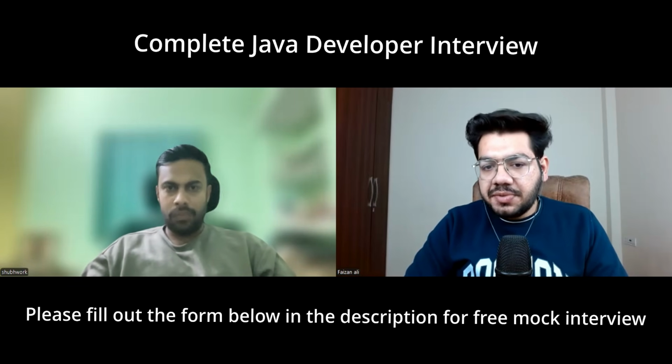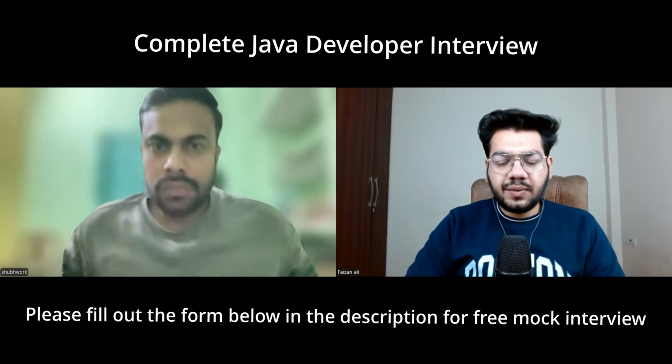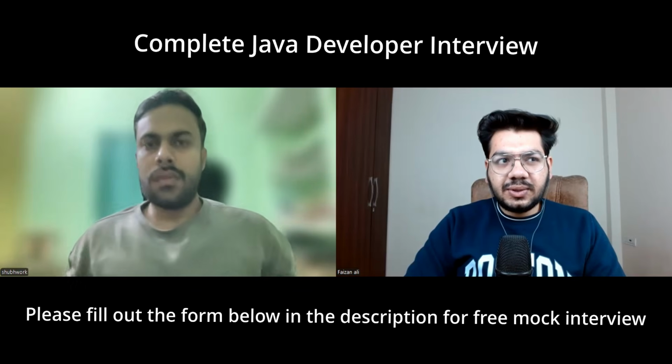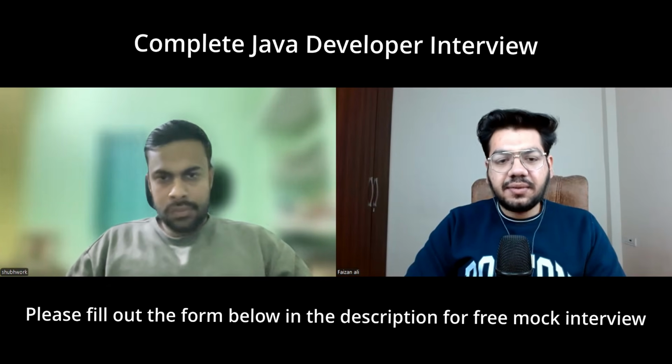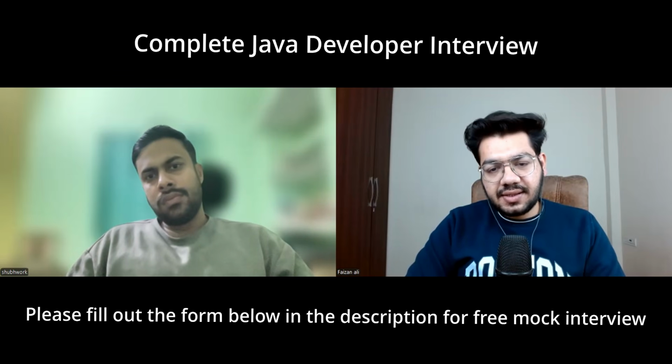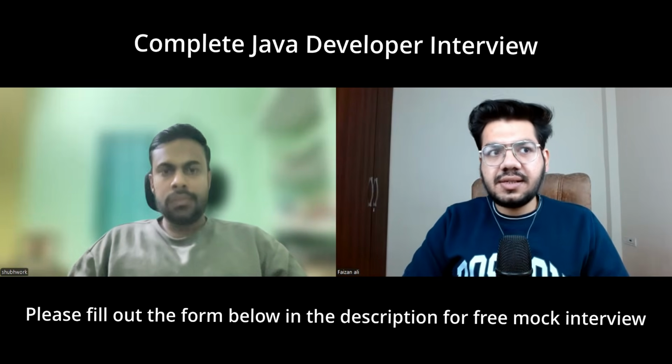Can an object be created without calling a constructor? Without calling a constructor, I think no. Okay, so yes, it can be created, but if using reflection, deserialization, and serialization, yes, we could create an object without constructor.